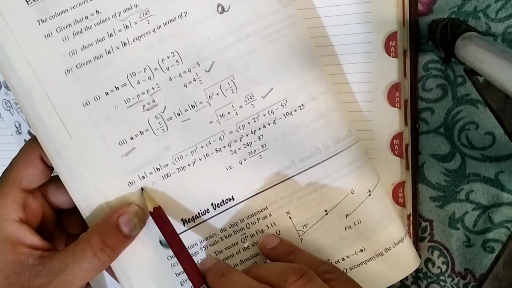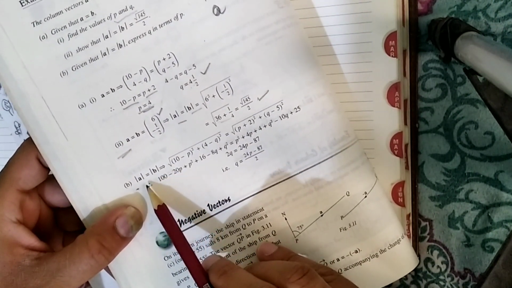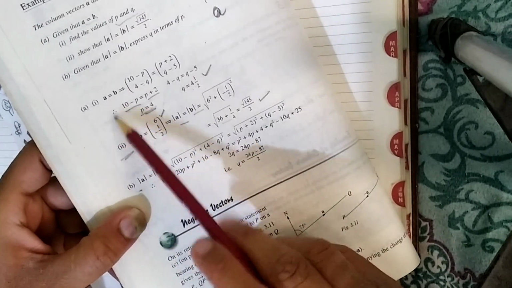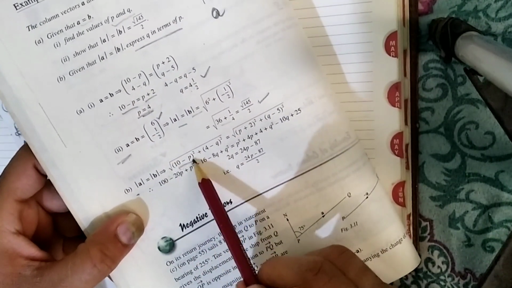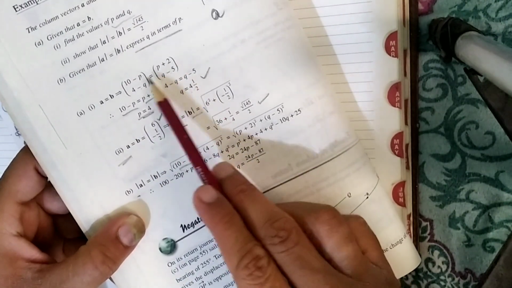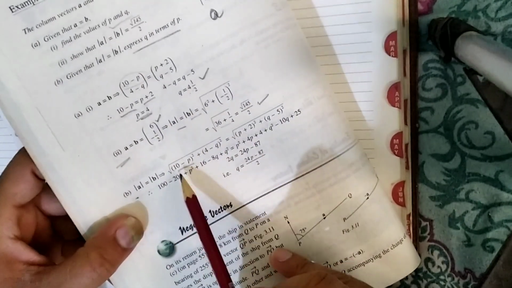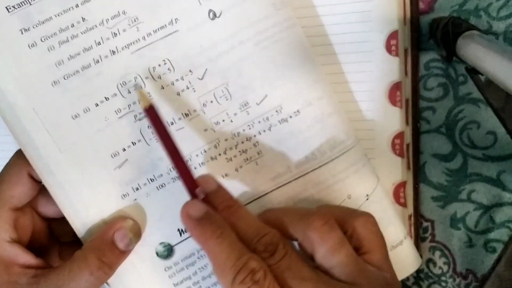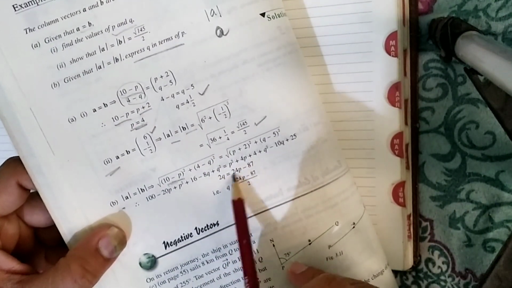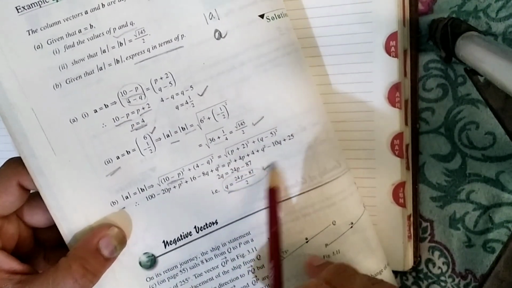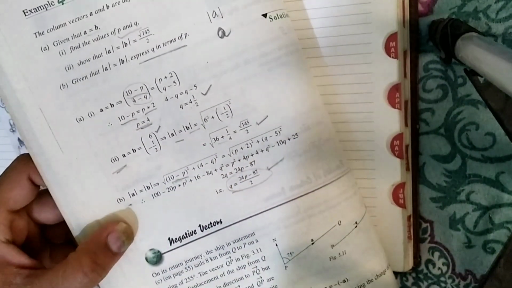And in the third part, you have to express this in terms of P and Q. So you will not put the value of x here, instead put this whole variable in place of x, put this whole variable in place of y, and then compare these two values. So I hope that you understand this example, students.